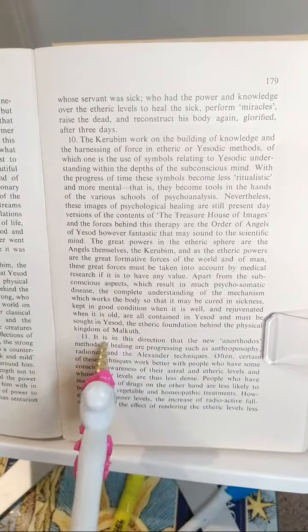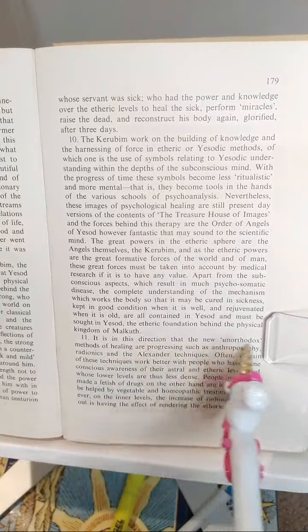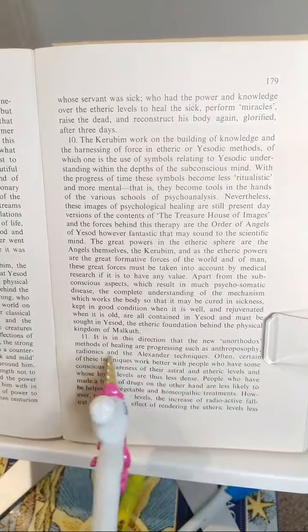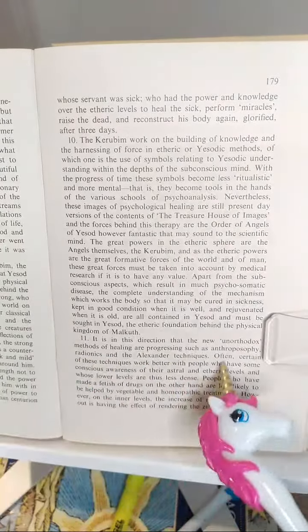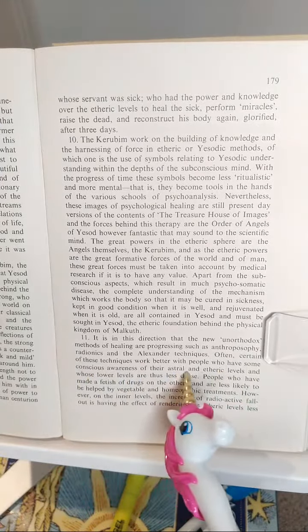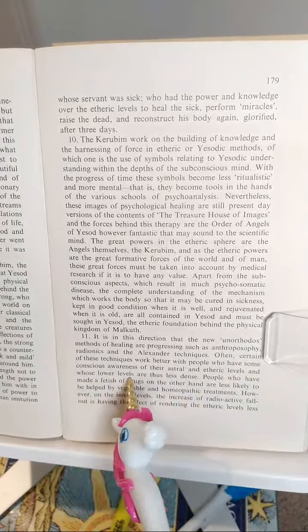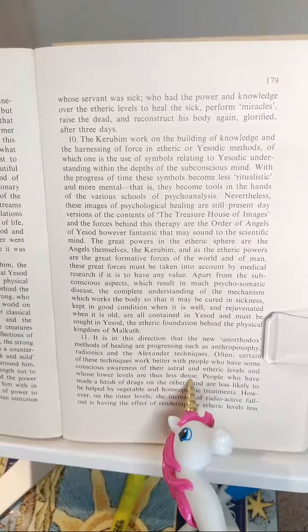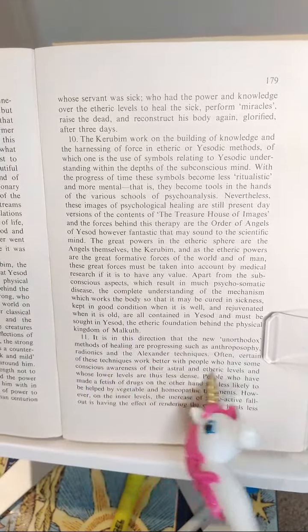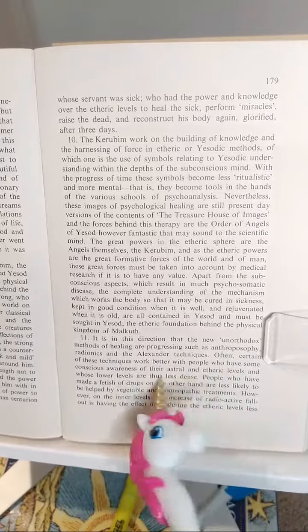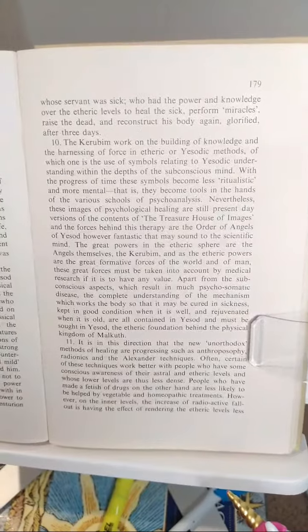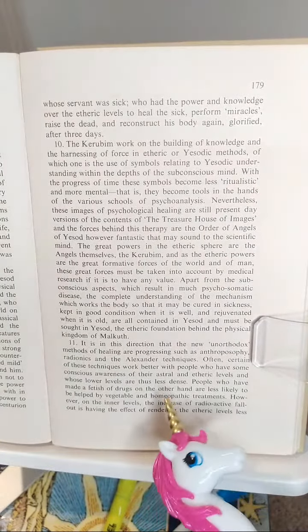Number 11. It is in this direction that the new unorthodox methods of healing are progressing, such as anthroposophy, radionics, and the Alexander techniques. Often certain of these techniques work better with people who have some conscious awareness of their astral and etheric levels, and whose lower levels are thus less dense. There's a key as well. Once you start having more conscious awareness of your astral and etheric levels, that means that your physical levels become less dense. Hence why your appetite changes. Hence why a lot of the activities that you do change.